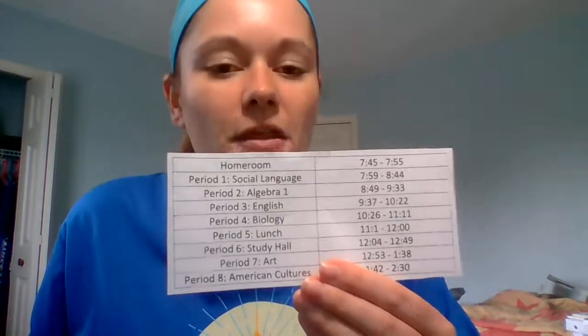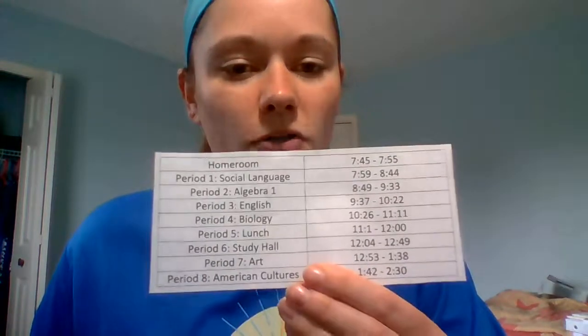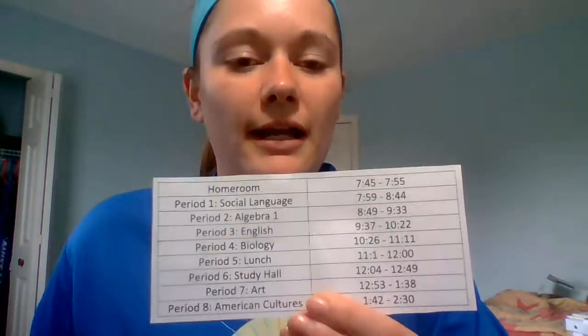So I created this for a high school student, someone who I would be working with. It lists out the 8 periods of the day and then the times for each period. I made this small so it could easily be placed in maybe an agenda or a binder, and it can be kept out of sight to others.